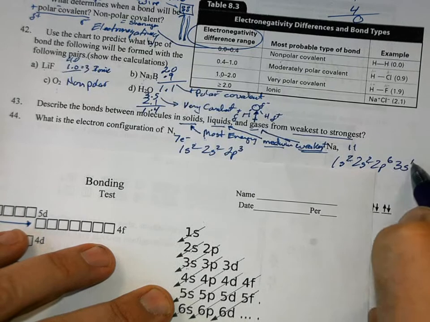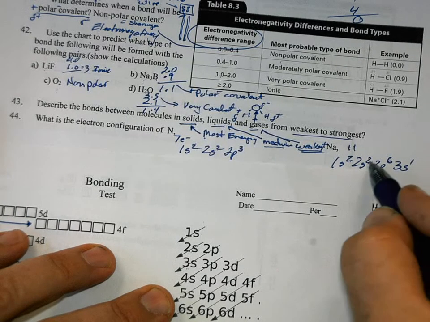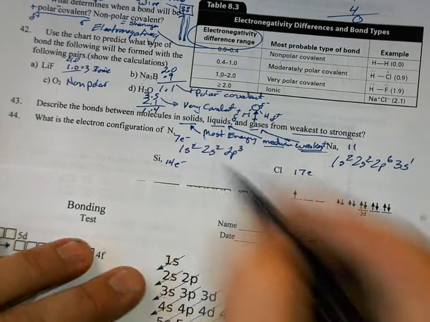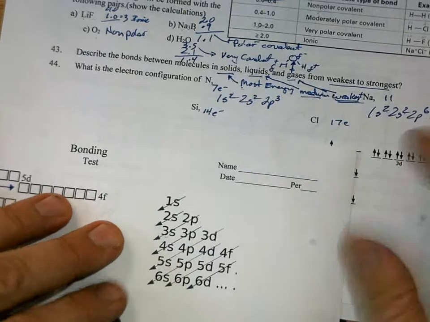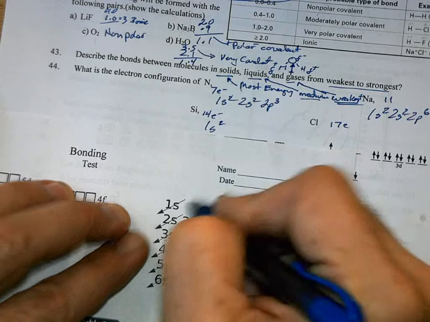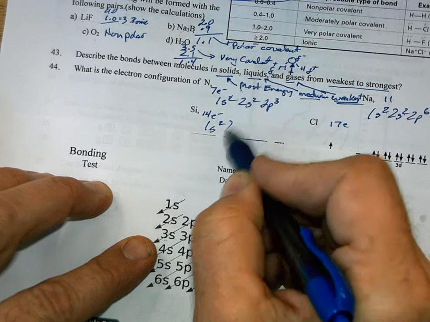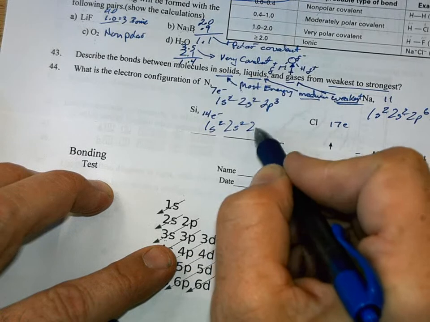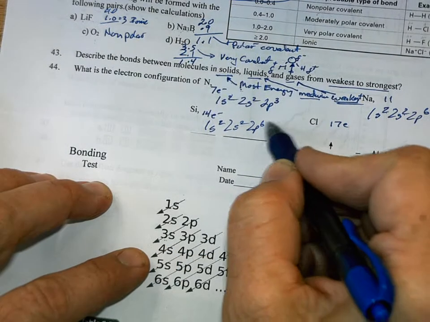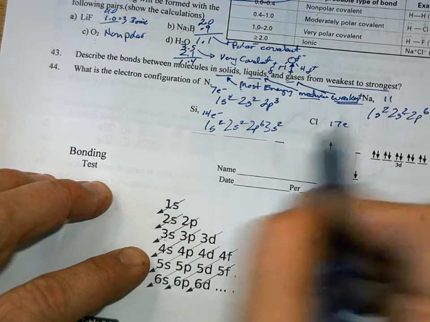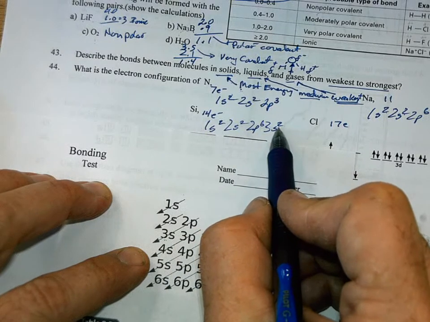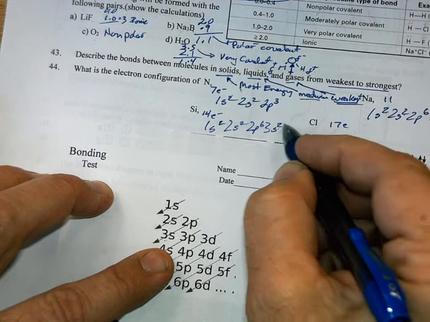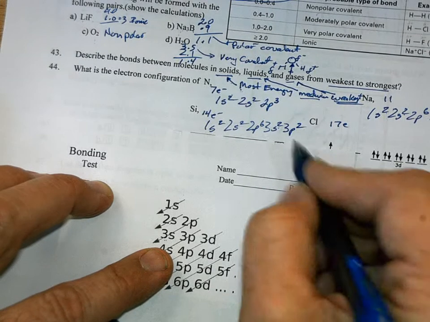And you add these up. 6 plus 1 is 7, 8, 9, 10, 11. That's how you double check. And then silicon. It will be following this pattern. 1s2. Then we're doing 2s2. Now we're doing 2p6 and 3s2. Now we're at 12 electrons, so now we need a total of 14. So now after the 3s, we're going to put in the 3p orbital sublevel only 2 into there.